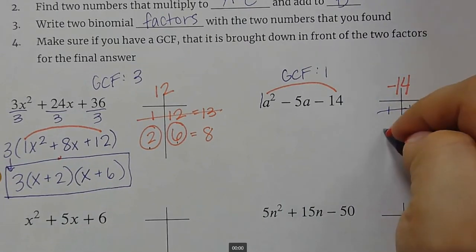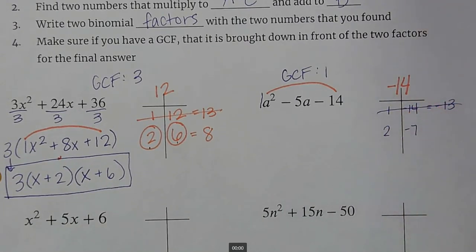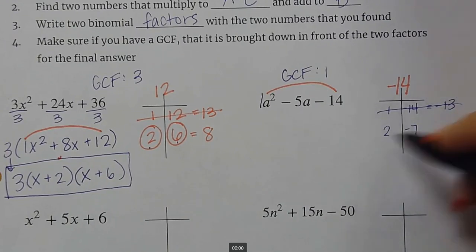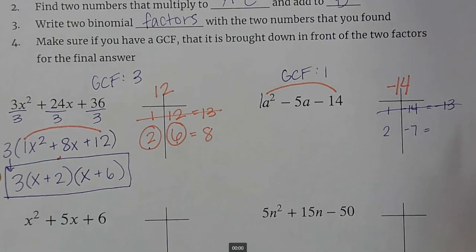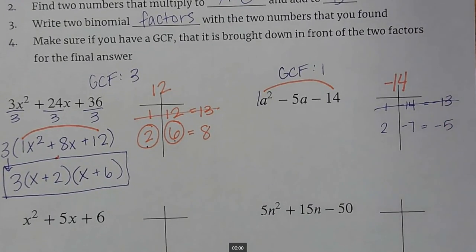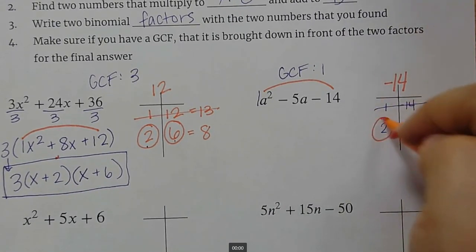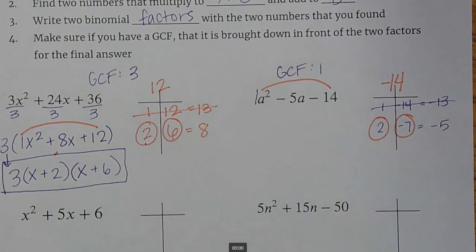So your next one, 2 and negative 7. 2 times negative 7 is negative 14. So always double check that you have the correct sign and correct factors. Then when you add them together, what do you get? Negative 5. Is that my b value? Yes. So that means my factors I want to use are these two, 2 and negative 7.